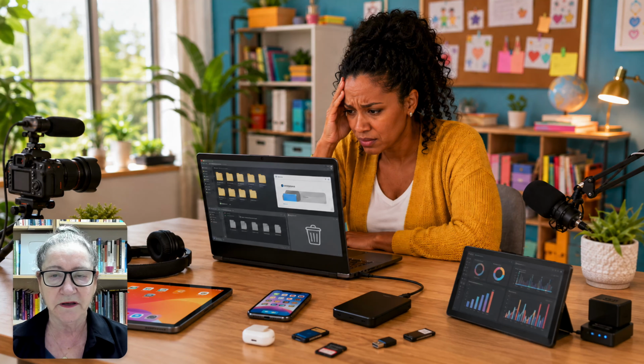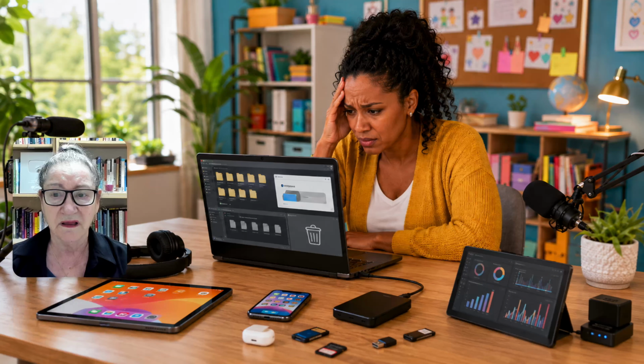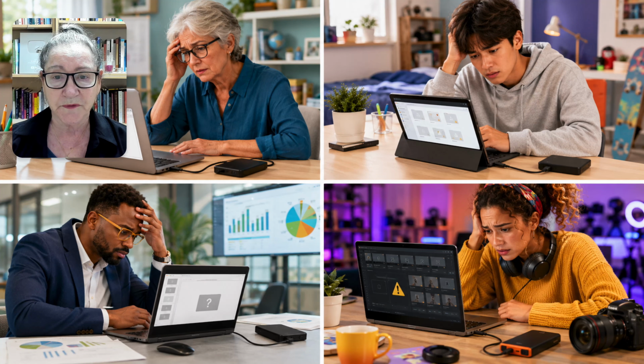A folder may appear empty. A file may be deleted by mistake. A drive may not show the files I expected to see. Or I may format the wrong drive and only realize afterward that important materials were still there. This can happen to anyone who depends on external storage. It can happen to an educator preparing a course, a student working on an assignment, a trainer saving presentation files, or a content creator storing videos and images.